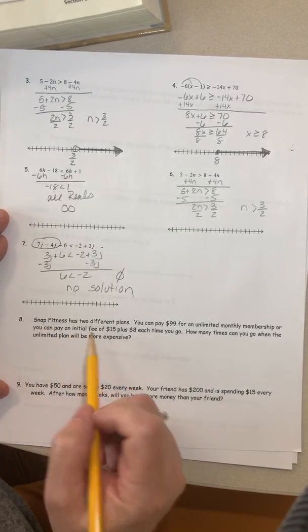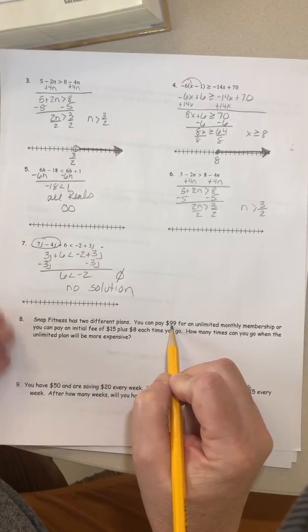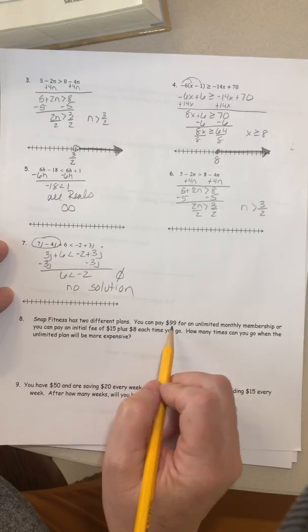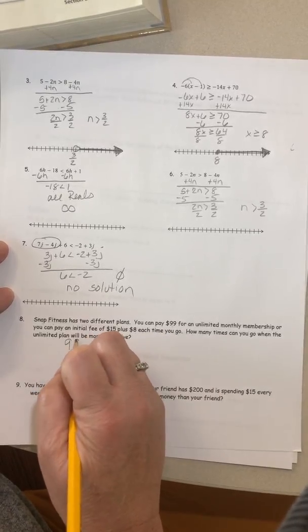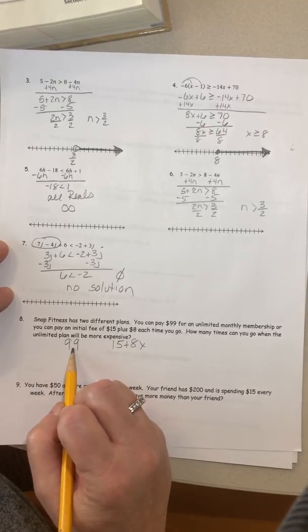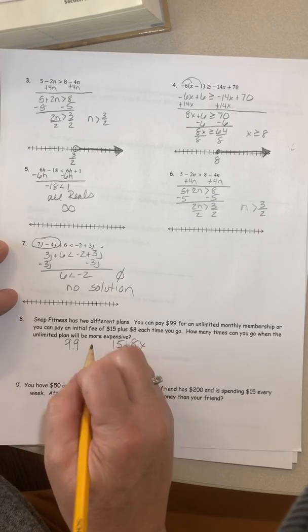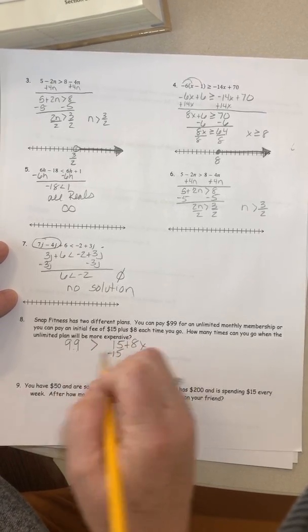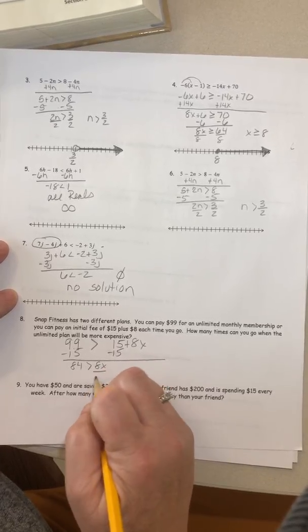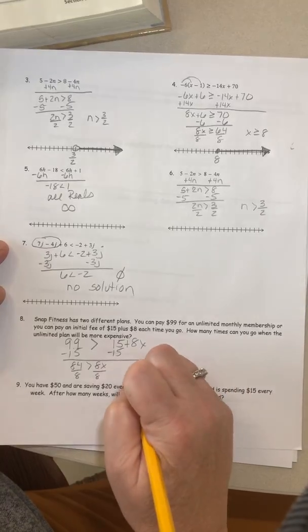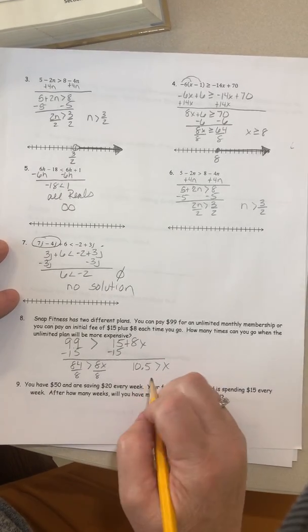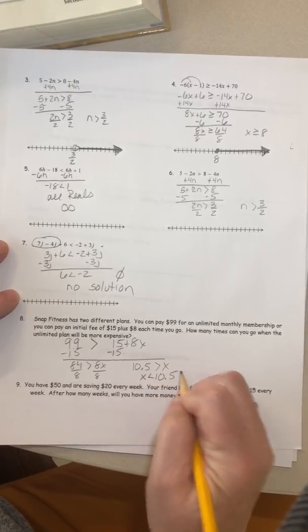Number 8, Snap Fitness has 2 different plans. You can pay $99 for an unlimited monthly membership, or you can pay $15 plus $8 each time you go. So the question is, when is this one going to be less expensive? So $99 will be a flat fee, or 15 plus 8x. You want to know when the unlimited plan is more expensive, so you want to know when that's greater than. Subtracting 15 from both sides, you have 84 is less than 8x. When you divide both sides by 8, you get 10.5 is greater than x, or we could say x is smaller than 10.5.